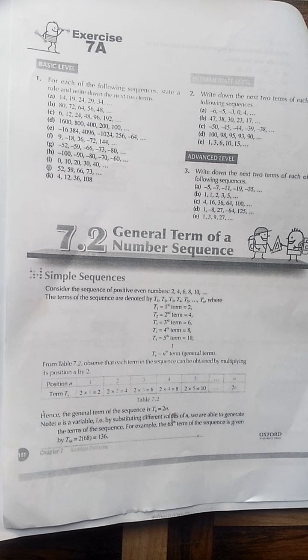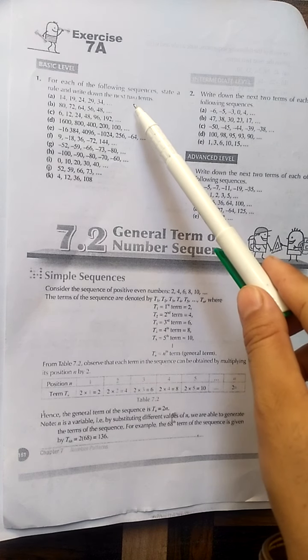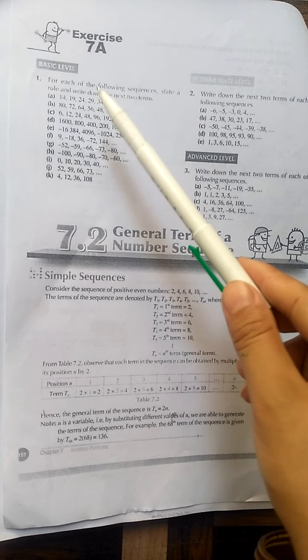As in exercise number 7A, we have to write the terms and the rules of sequences and the next terms. This is the basic level question.